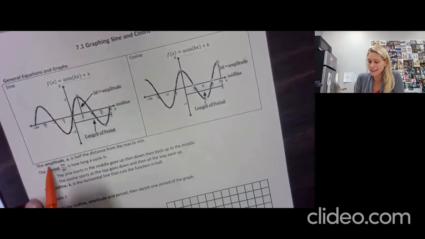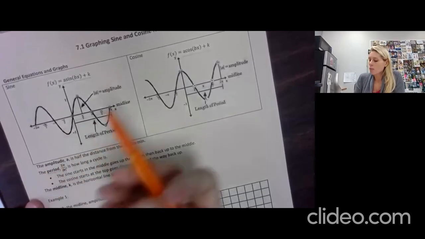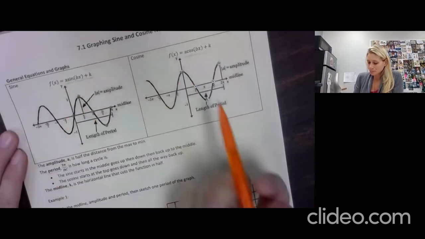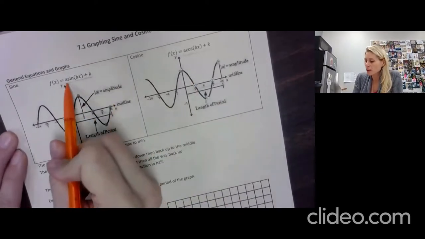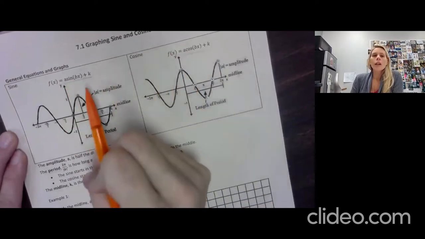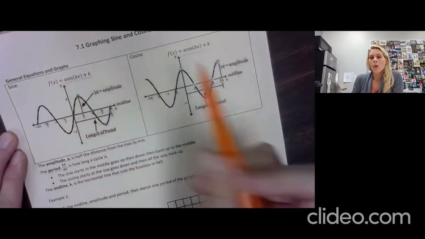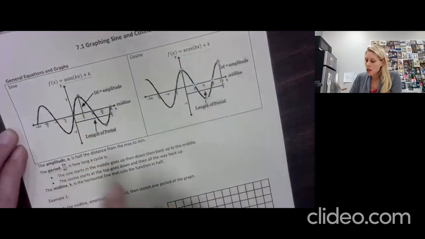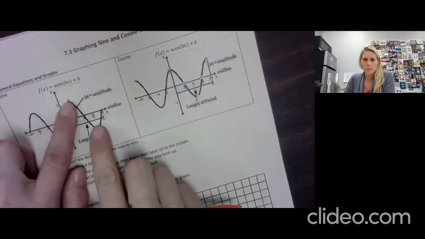Now, as you can see, I skipped a part, and we might as well go back. Sorry, I guess my nose is stuffed. Back to the function. As you can see, the function itself starts with a. Well, what is a? A is the amplitude. The amplitude is half the distance from the max to the min. So of course, your maximum, your minimum.